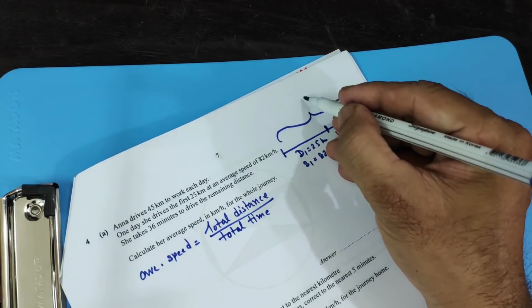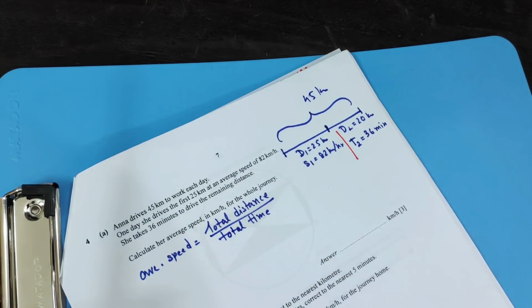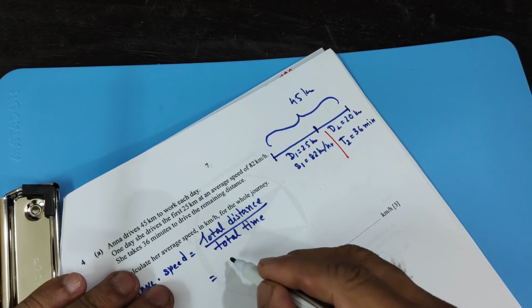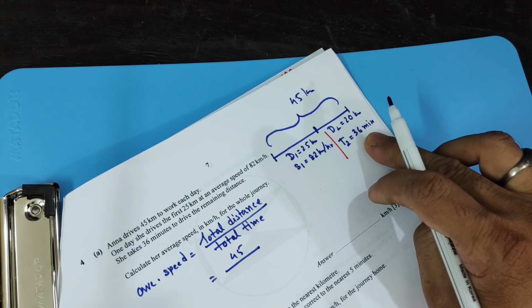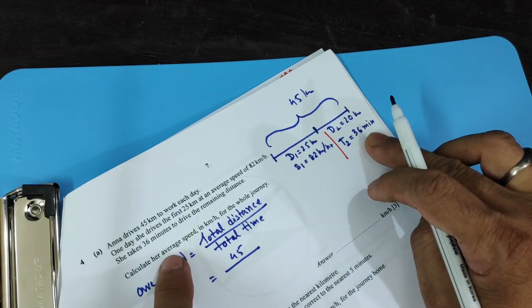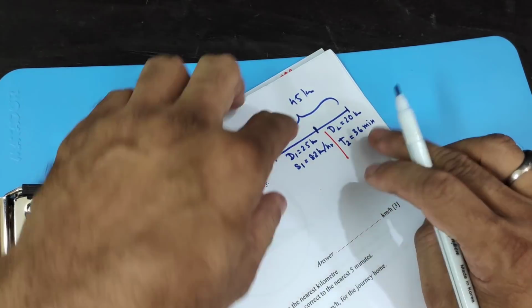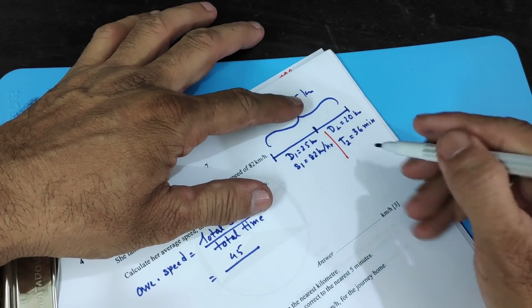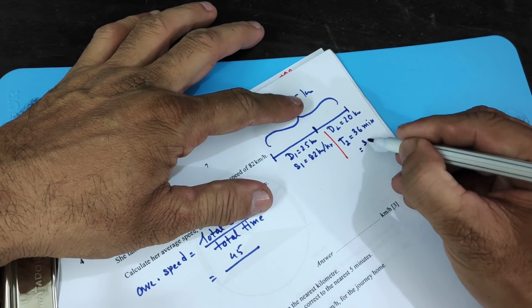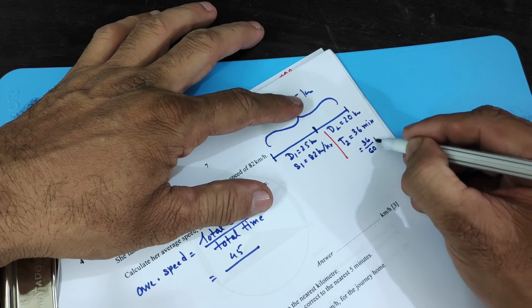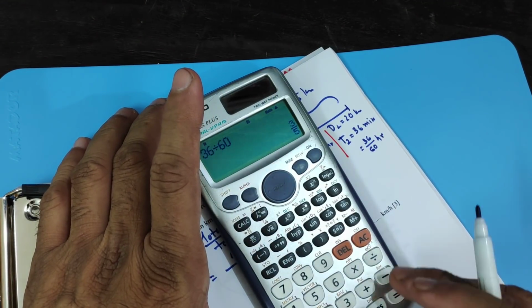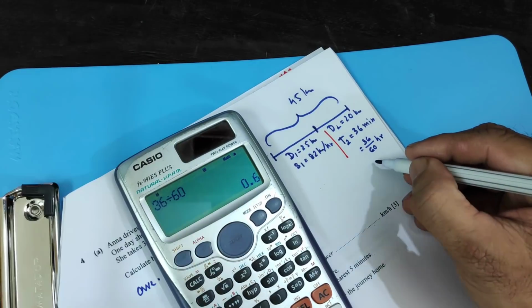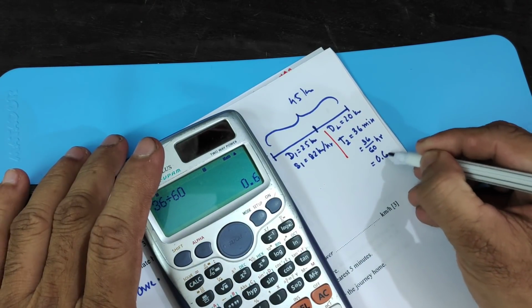Total distance is 45 kilometers. I have that, so I can just put that 45. Now I have time over here. And it says calculate her average speed in kilometers per hour, so I'm going to make this one into hours. 36 divided by 60 hour. So 36 divided by 60 is going to give me 0.6 hour.